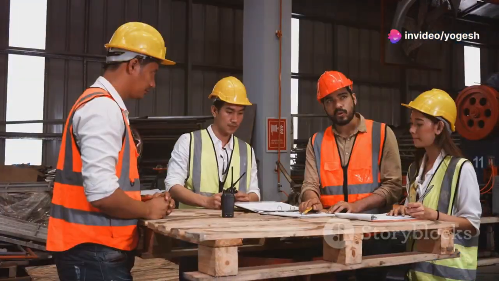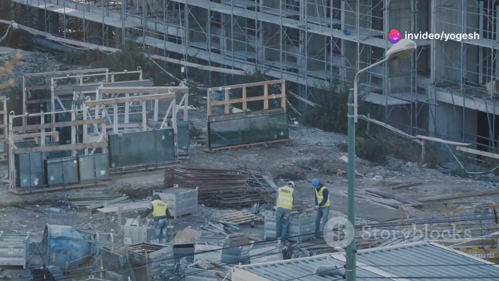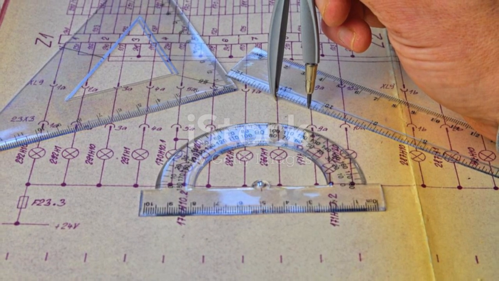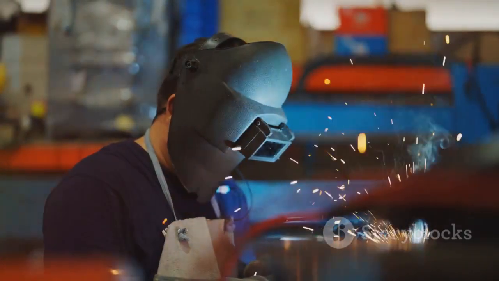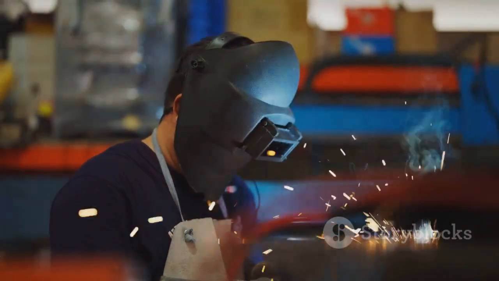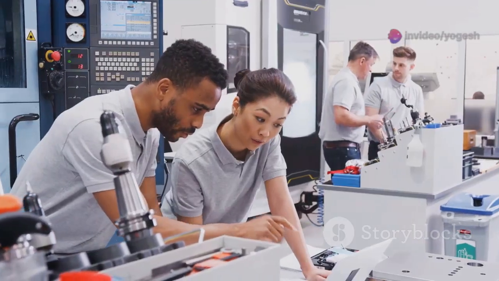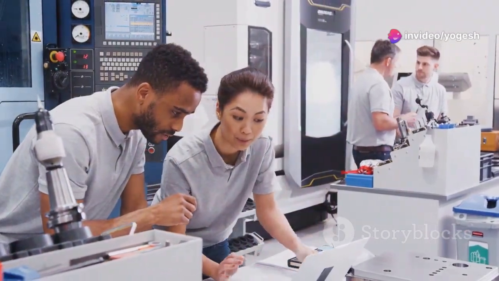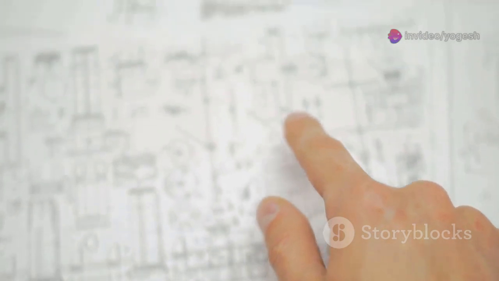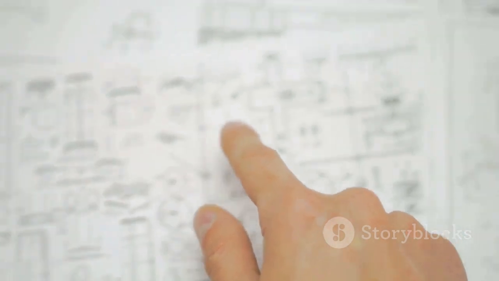Remember that Tower of Babel story? Yeah, nobody wants that on a job site. That's why we use symbols in GD&T. They're a universal language that everyone in manufacturing can understand, from the engineer who designs the part to the machinist who makes it. Each symbol represents a specific geometric control, like flatness, straightness, or roundness.